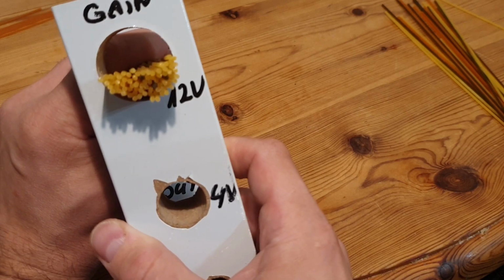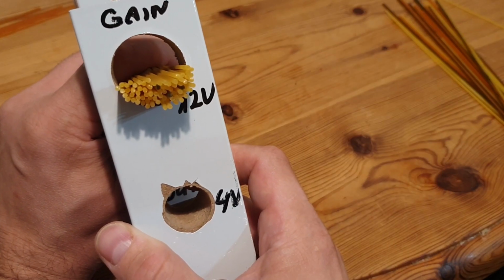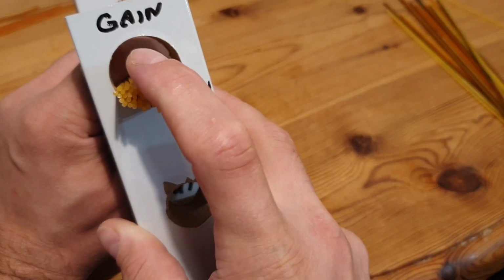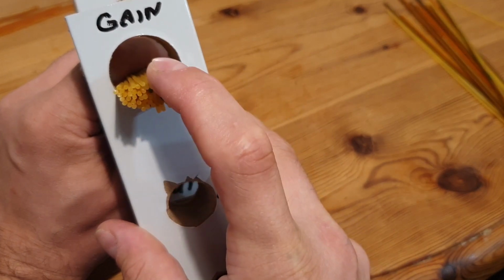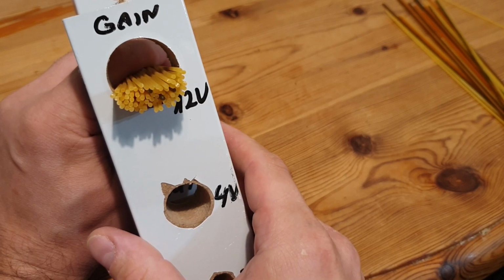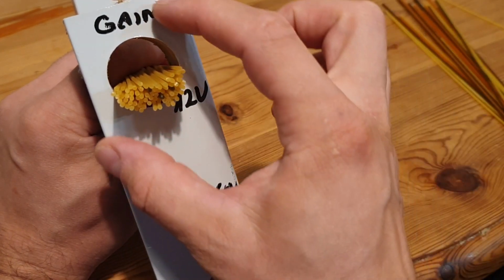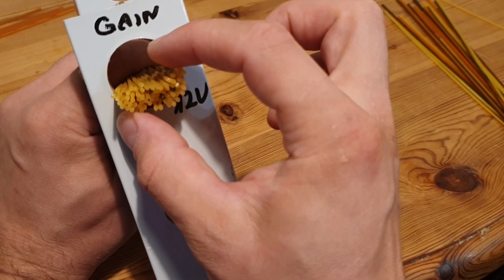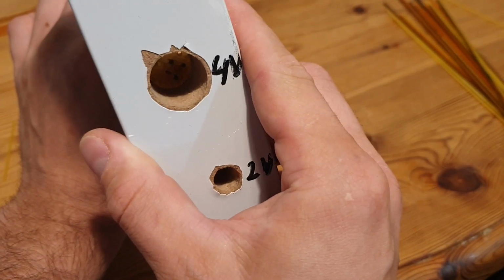No, this is just an example, it's not half, but let's say you will need much more signal to get the maximum output of that amplifier. Then you're increasing the gain, and in this example you're making the hole smaller until it fits this one.